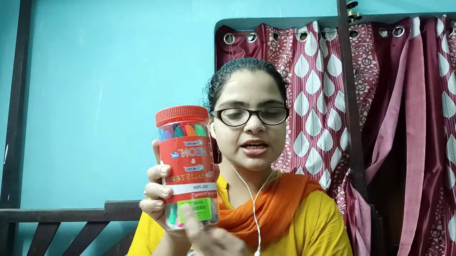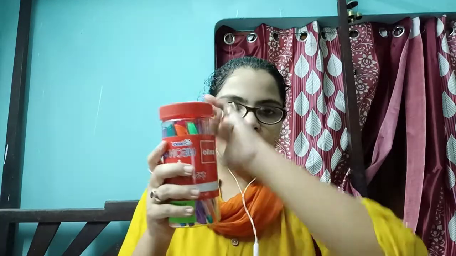That is, this lid is one part, the label one part, this sticker one part, this bottom a particular part. The whole body is of plastic, so the whole thing is made up of various atoms, molecules, might be a compound.